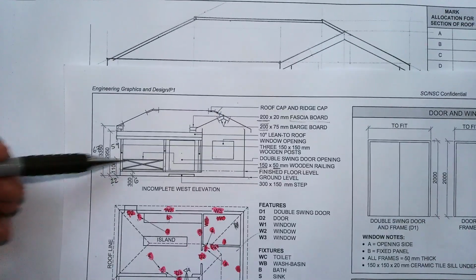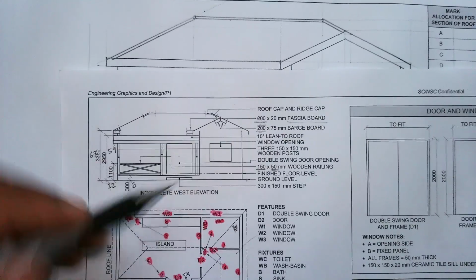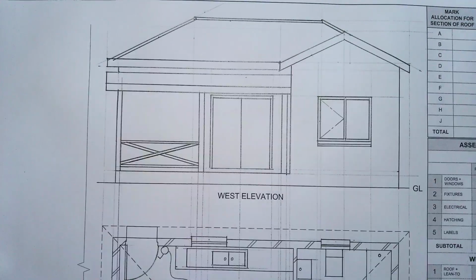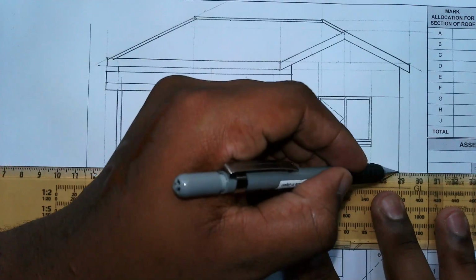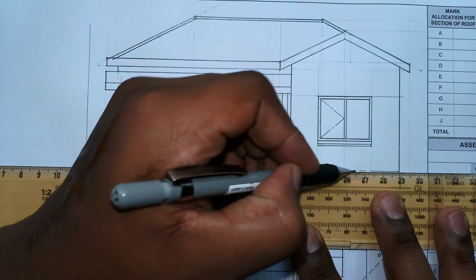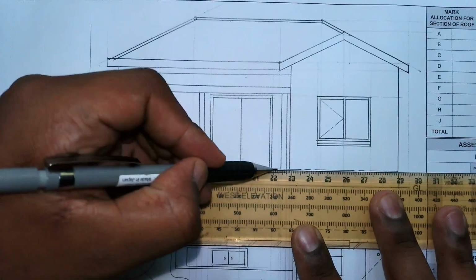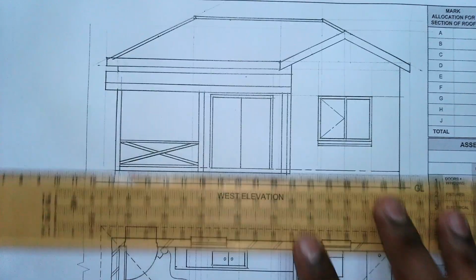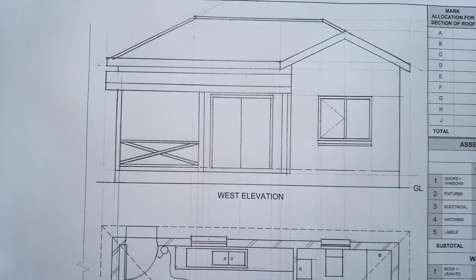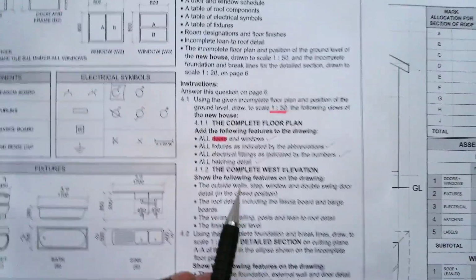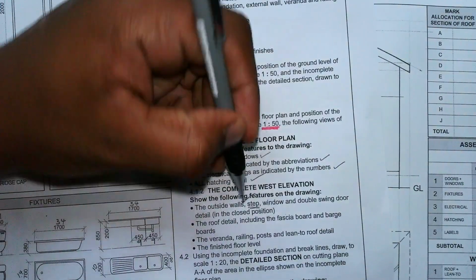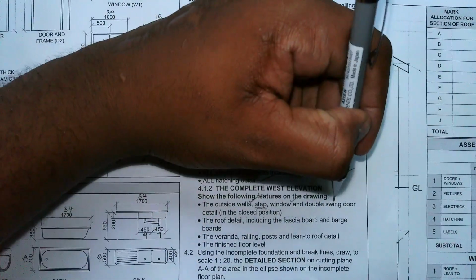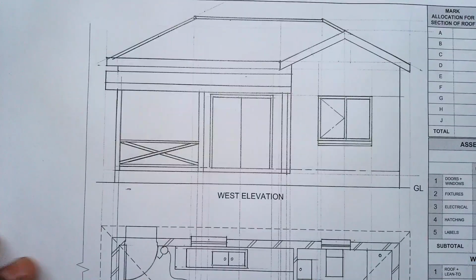What else? Let's see. Okay, so I'll just add the finished floor level there. So I have to indicate the finished floor level. So it's a long dash, short, long, short, long, then something there, okay. So what must be added? So I added all the walls, okay. I have to add the step. So I added the walls, the window, the double swing door. Okay, so I'll have to add the step.